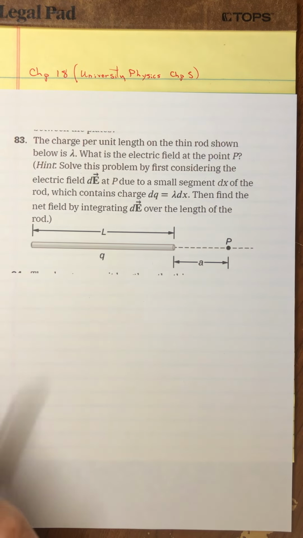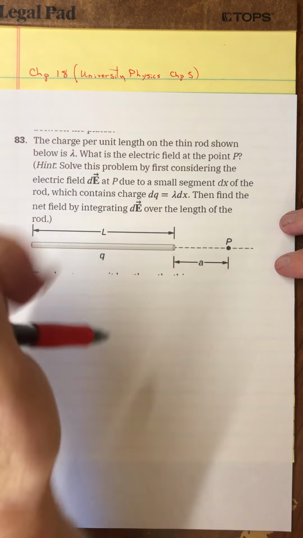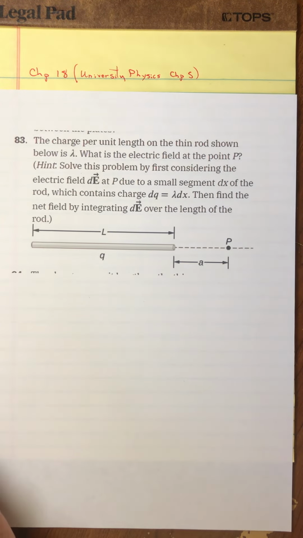Hey students, I wanted to show you some more supplemental ones from chapter 18. And this is from the harder book, the University of Physics. So this involves a little bit of calculus. This is a good one to see.